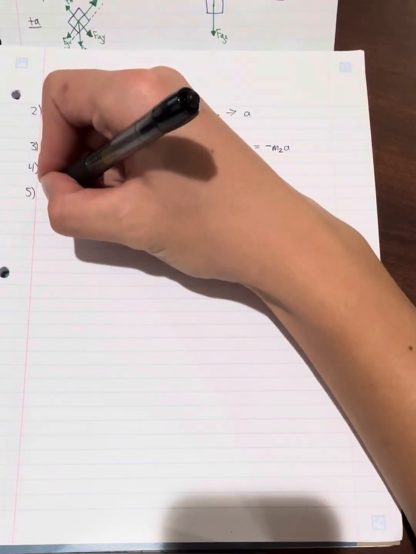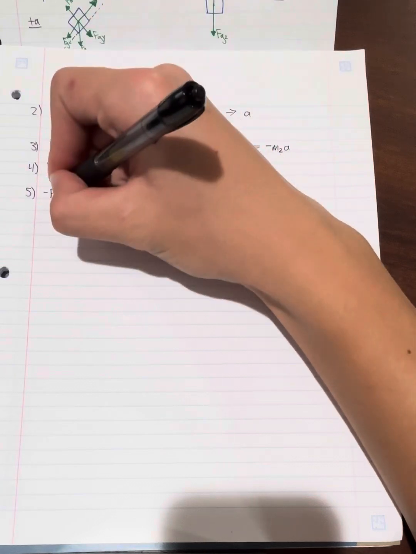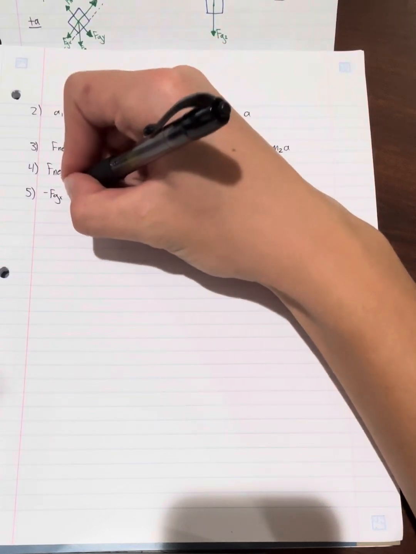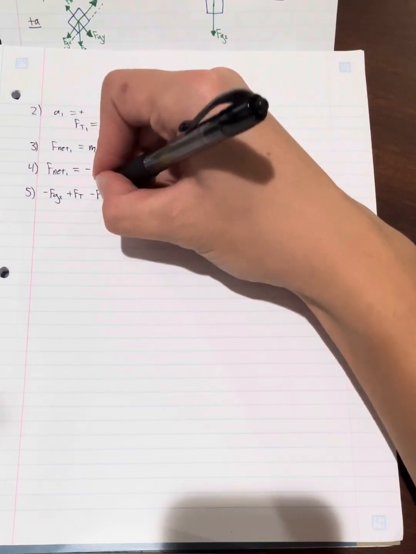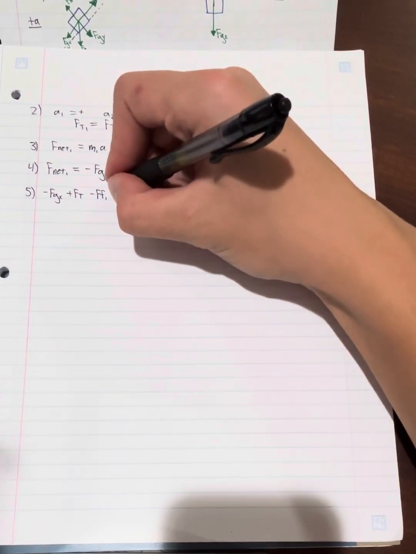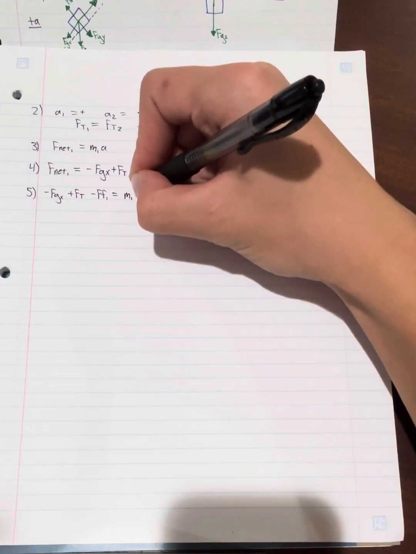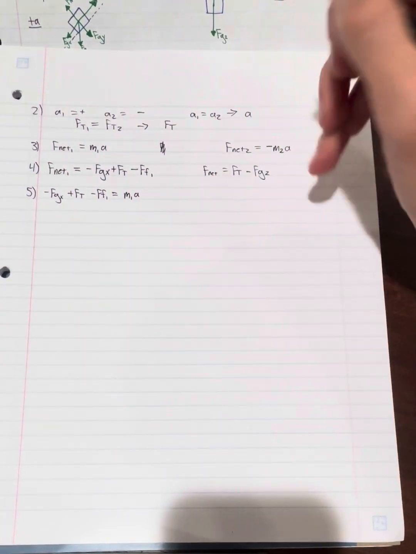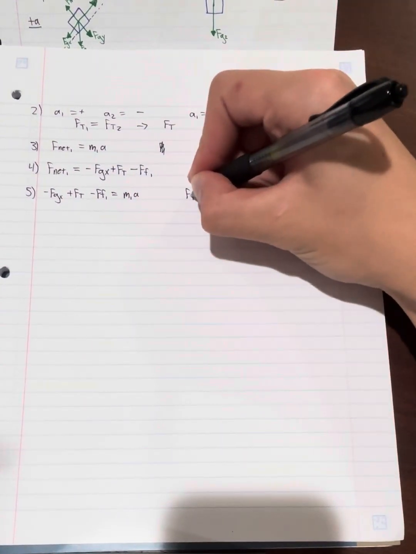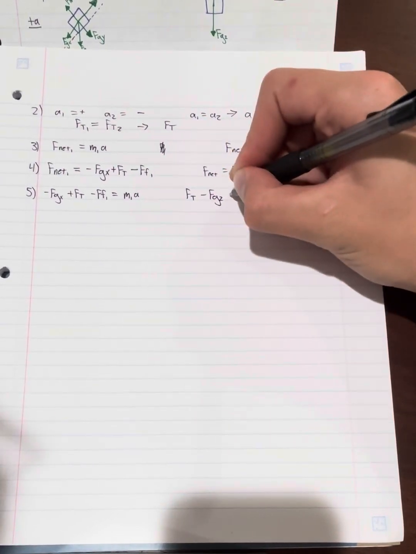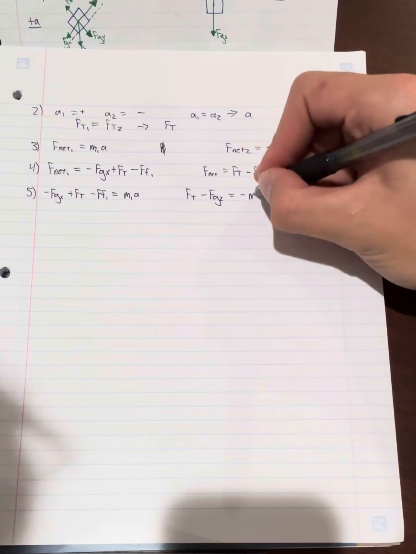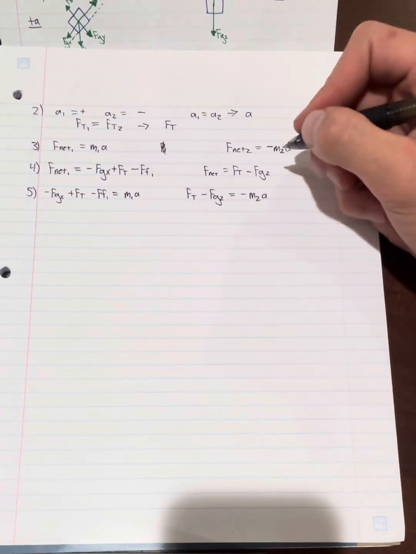So we have force of gravity X plus force of tension minus force of friction is equal to mass 1 times acceleration. Gotta combine these. Force of tension minus force of gravity equal to negative mass times acceleration.